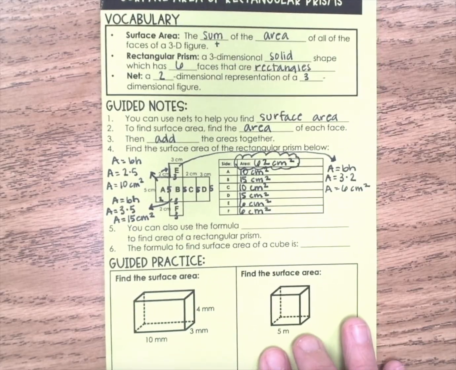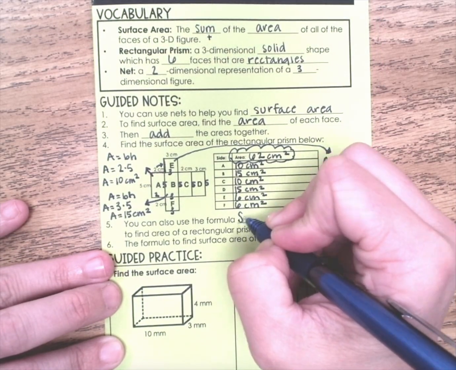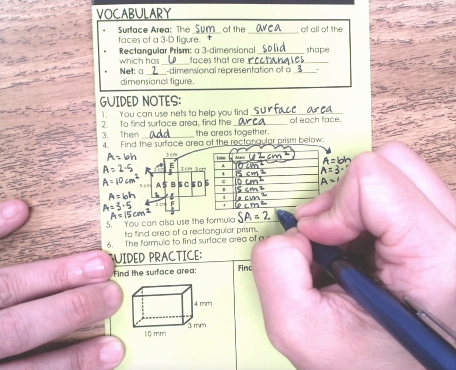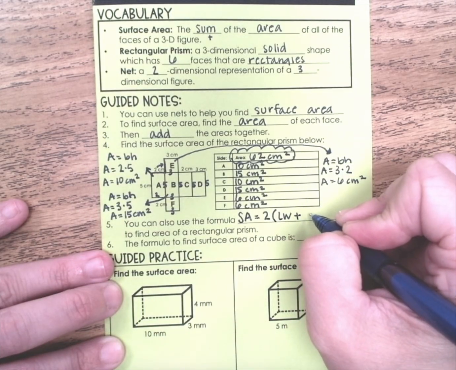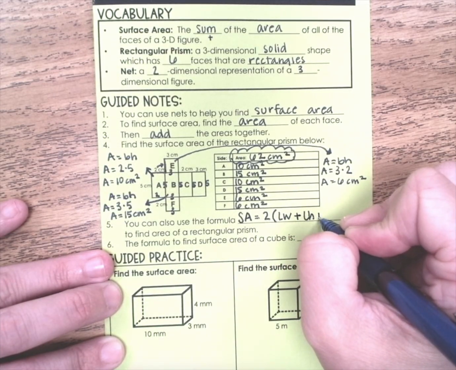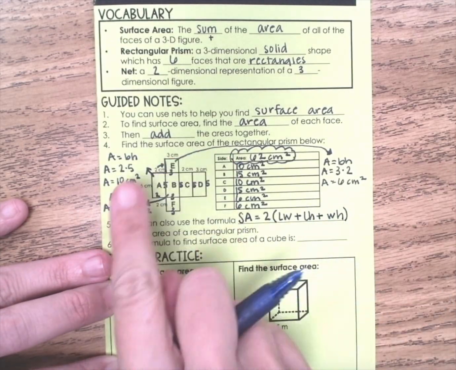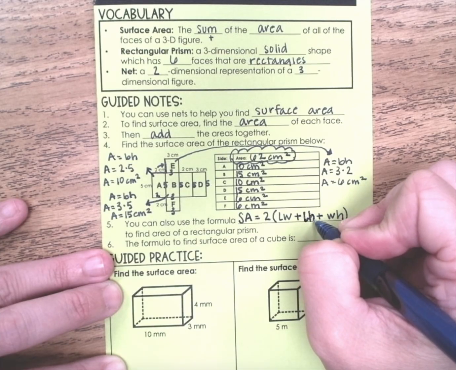Now, 6th grade, you could also use our formula. The formula for surface area of a rectangular prism is going to be SA, that stands for surface area, equals 2 times the quantity length times width, plus length times height, plus width times height, which is what we just did up here. That L looks kind of like it's hooked to my H there. That's length times height.